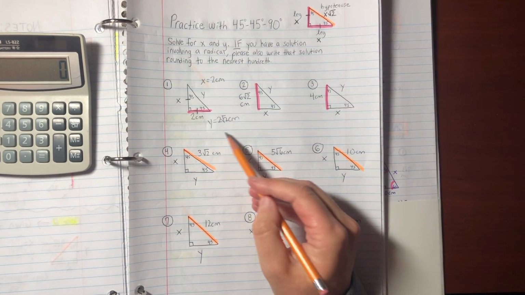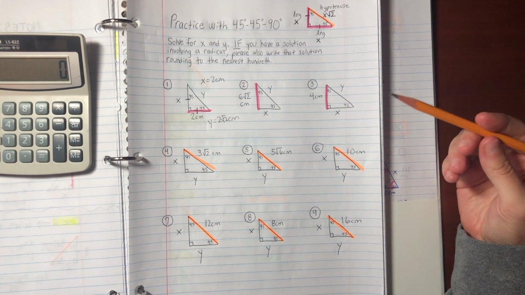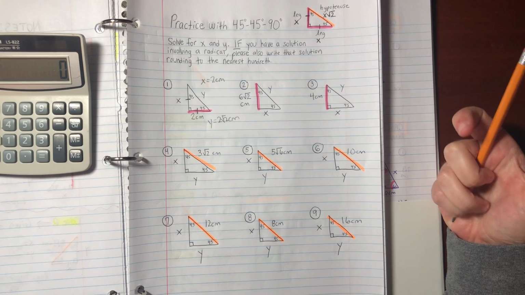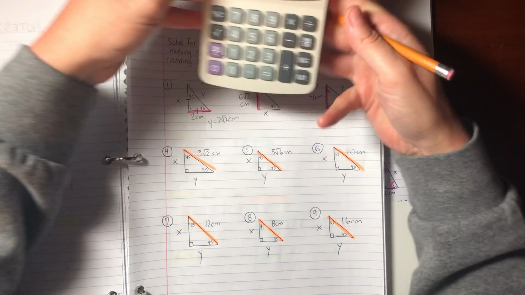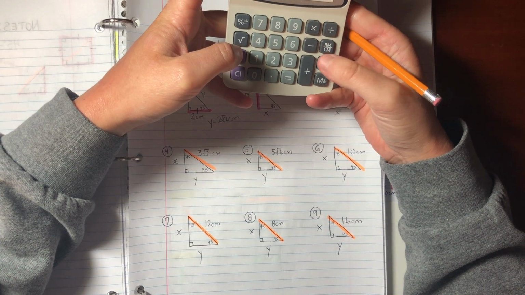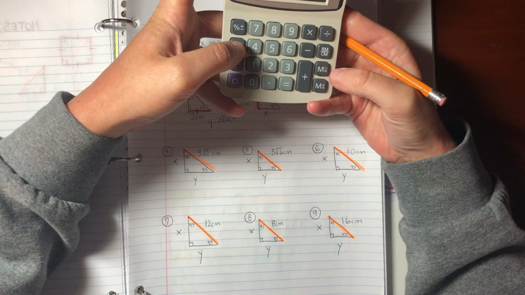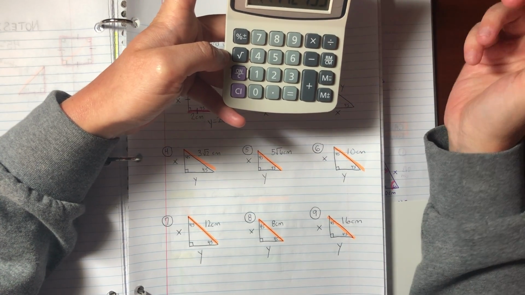Now, since this answer involves a radical, I also want to round to the nearest hundredth. The reason I'm having you do that is because on Mathia, sometimes they're going to ask you to write your answer rounded to the nearest hundredth, not in radical form. Okay, so all you're going to be doing is taking your calculator and finding the square root of 2. Sometimes if you press the 2 first and then click the square root button, it gives you 1.4142, whatever it is, okay?